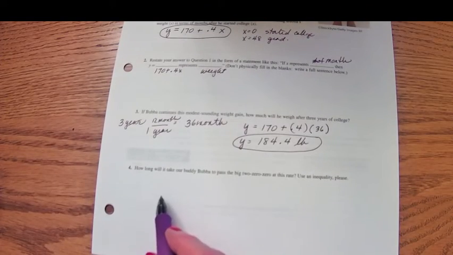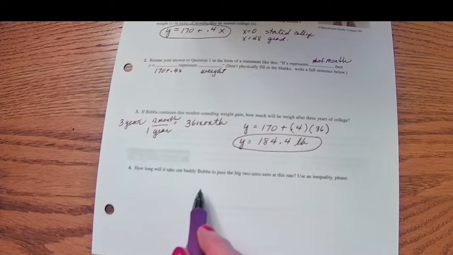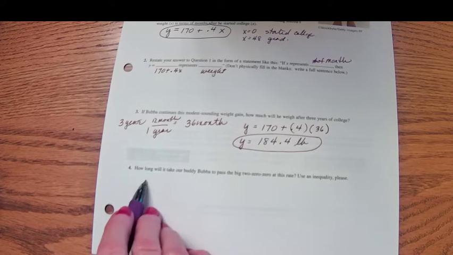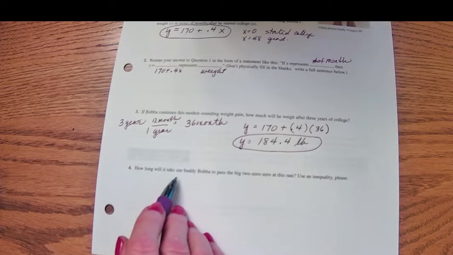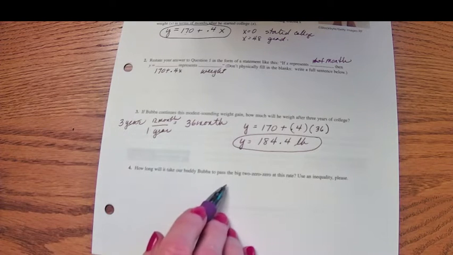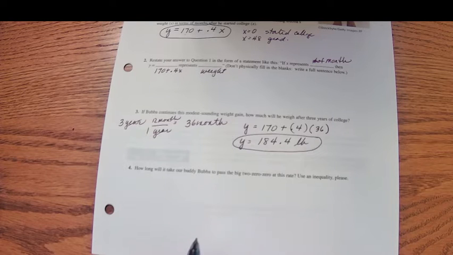Question number 4 says, how long will it take Bubba to pass the big 200? How long? That means time. That means x. We want to know really how many months will it take before his weight is 200 pounds.